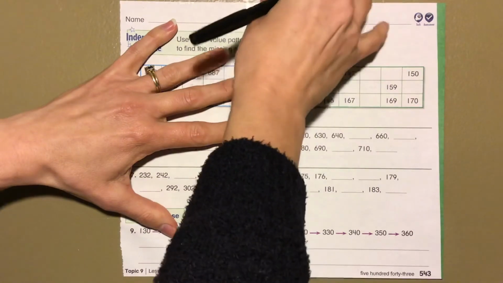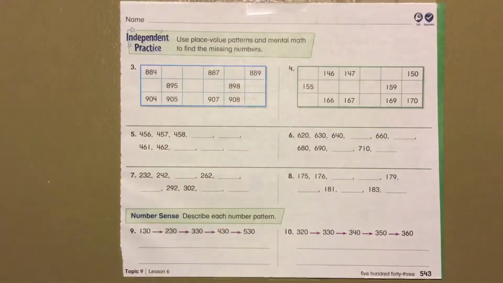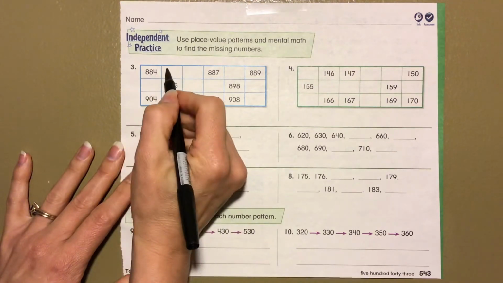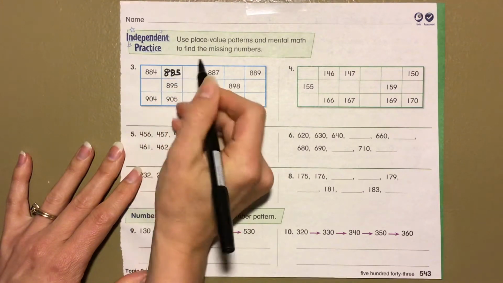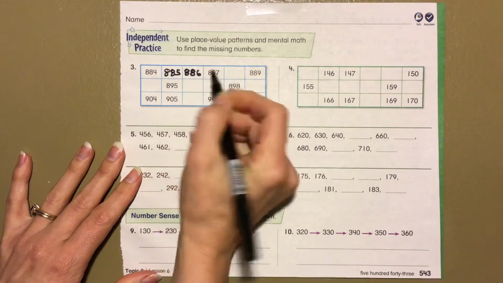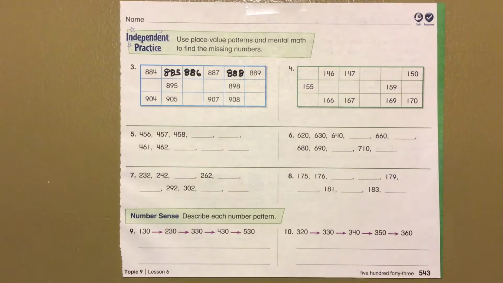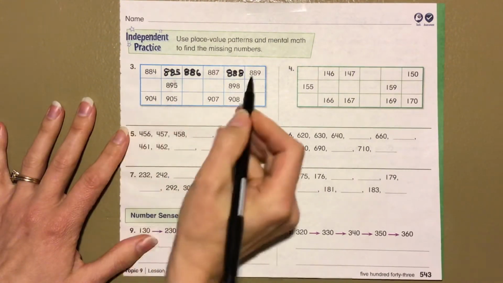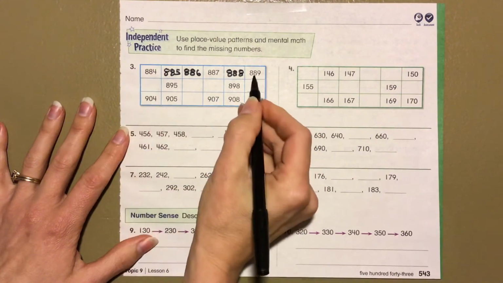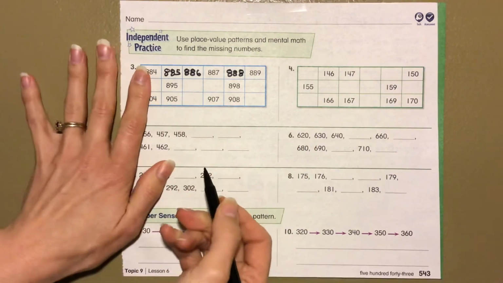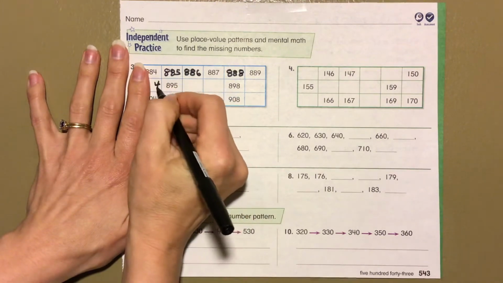Okay, here we go. So we're just going to use our place value patterns and mental math to fill in the numbers. But we have to take a look at everything and make sure there aren't any tricky ones. So it's an 884, 885, 886, 887, 888. I feel like I'm going to get all tongue-tied doing this. Now let's figure out what this is, because it's not showing our total number. 889, 890. We've got a 1, in the ones place we have a 4.